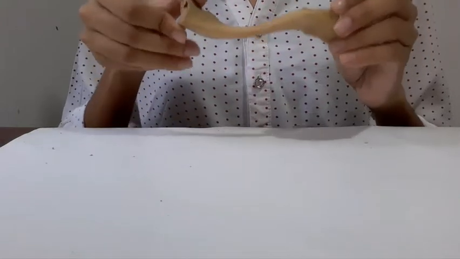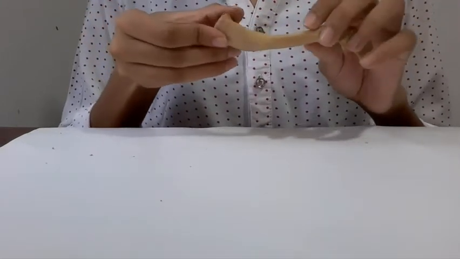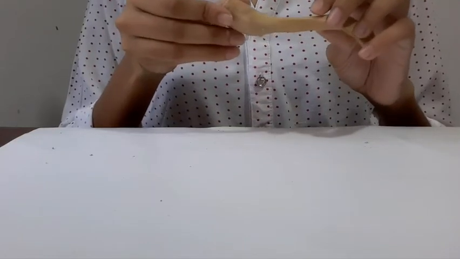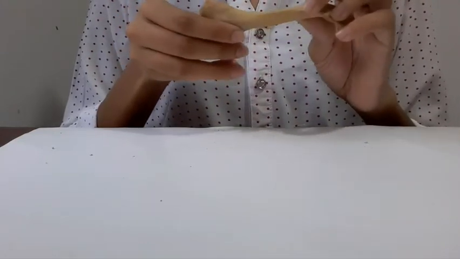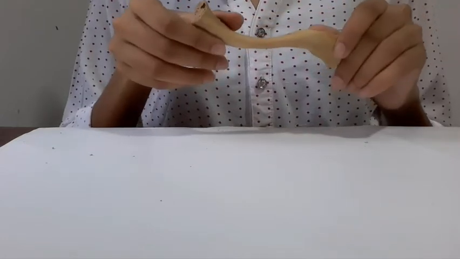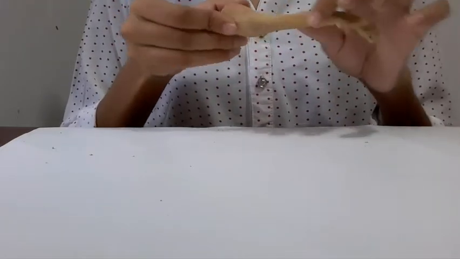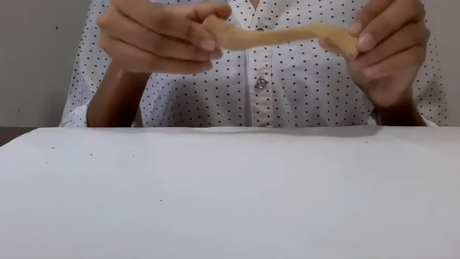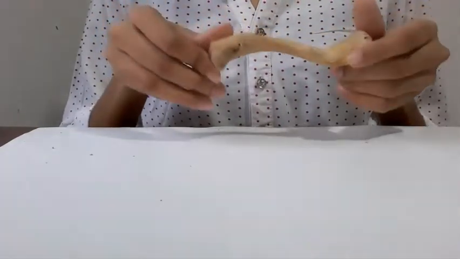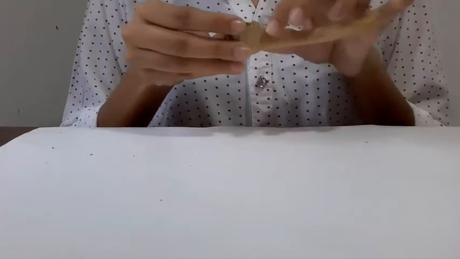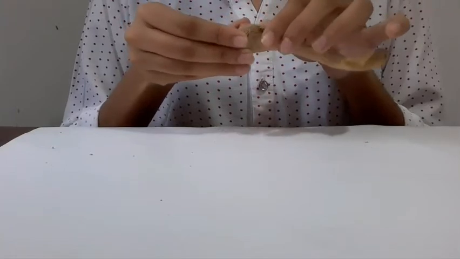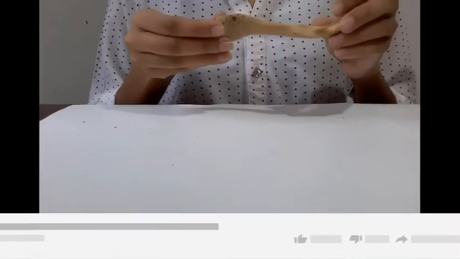It is slightly curved, and the medial two-thirds of the clavicle is convex forward and the lateral one-third of the clavicle is concave forward. This is the superior surface of the clavicle. It is smoother than the inferior surface, and this is the inferior surface of the clavicle. There is a groove for the subclavius muscle, an impression for the costoclavicular ligament, and this is the conoid tubercle and this is the trapezoid line.